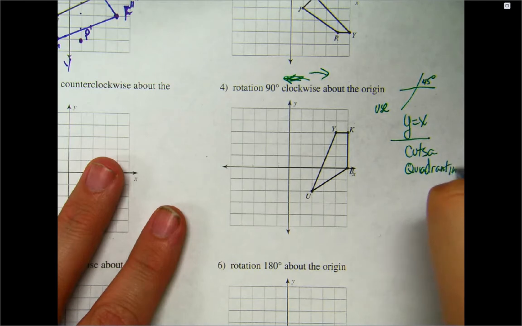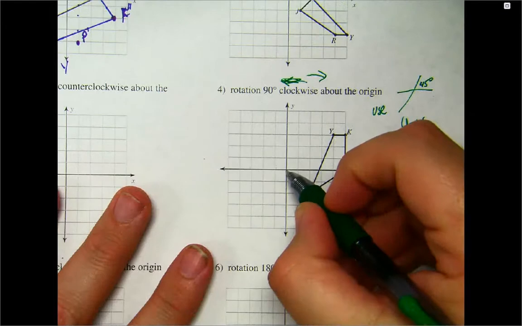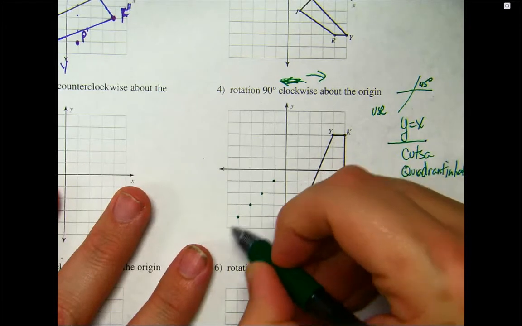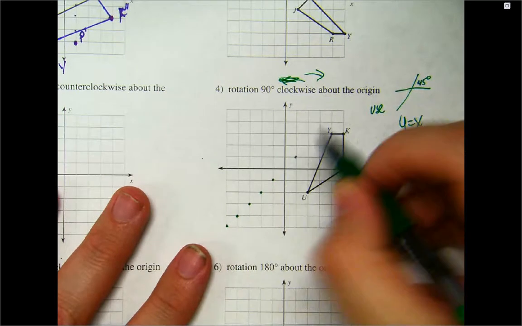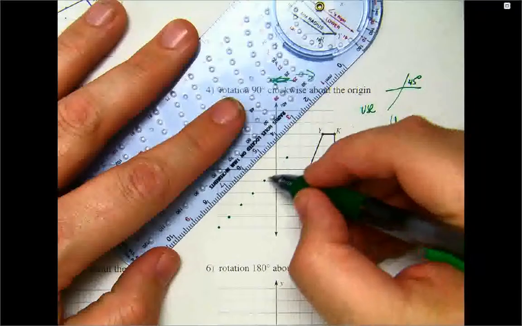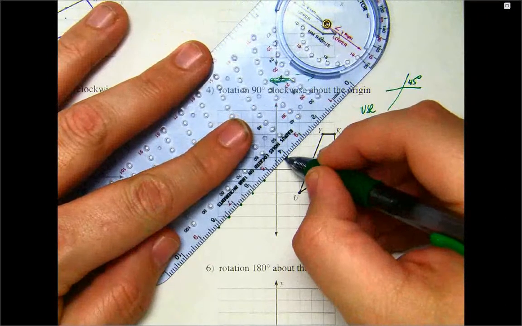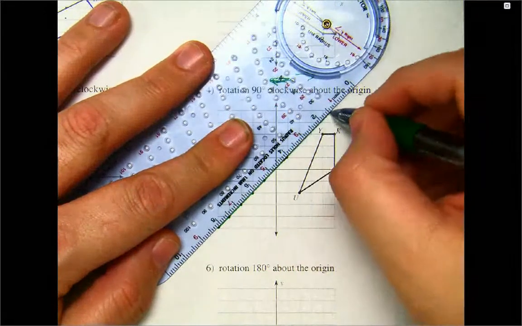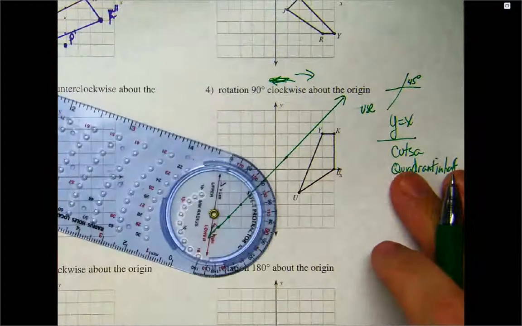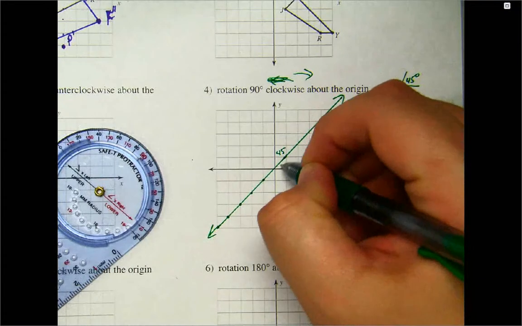So Y equals X is really nice because we're just going to get points like this. -1, -1, -1, just like that. And now, here's 45 degrees, there's 45 degrees, there's 45 degrees, there's 45 degrees.